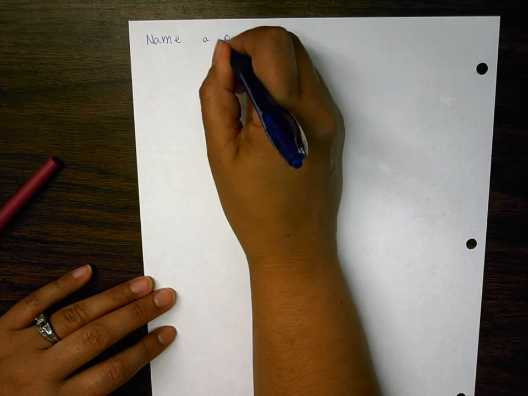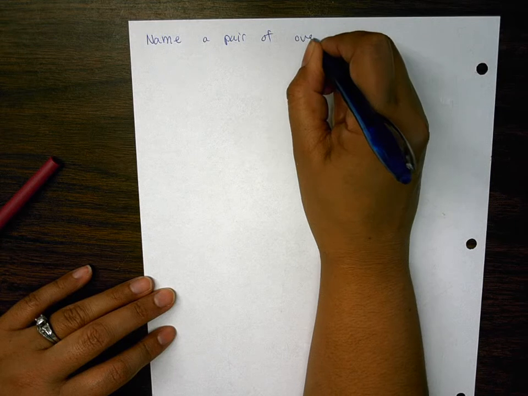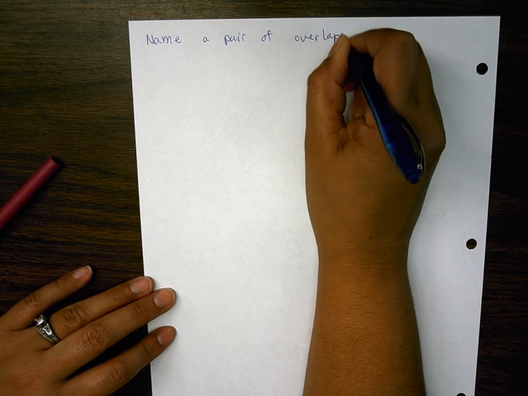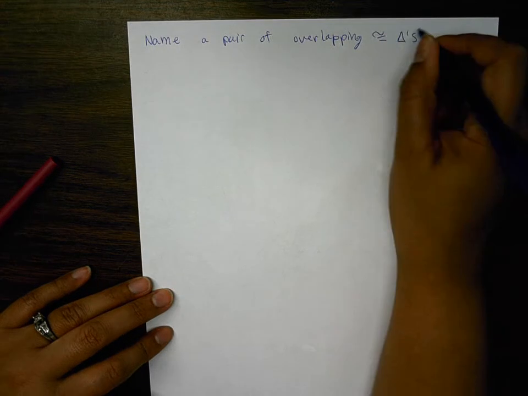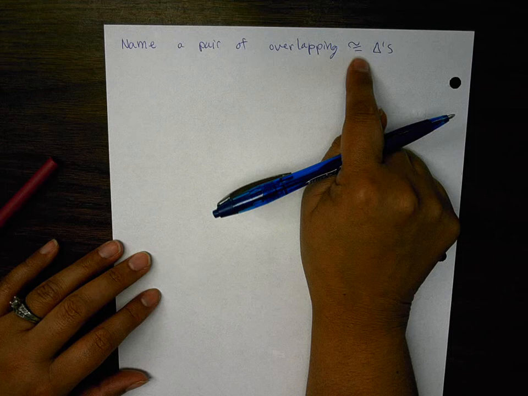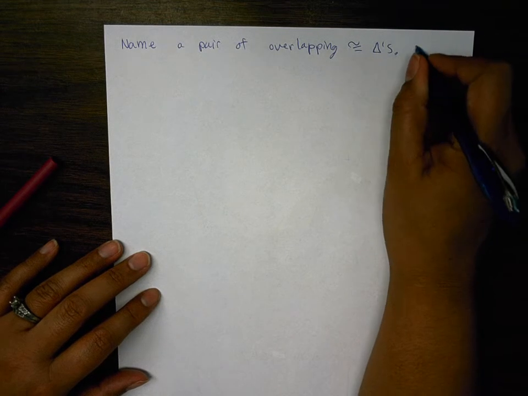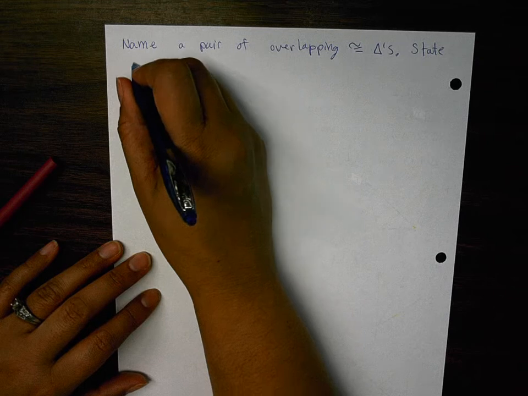Name, these are the ones you're going to see more of on the test. Name a pair of overlapping congruent triangles. Now we've added congruency in there. Name a pair of overlapping congruent triangles, period.